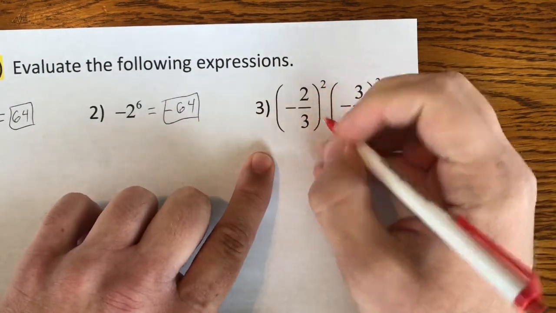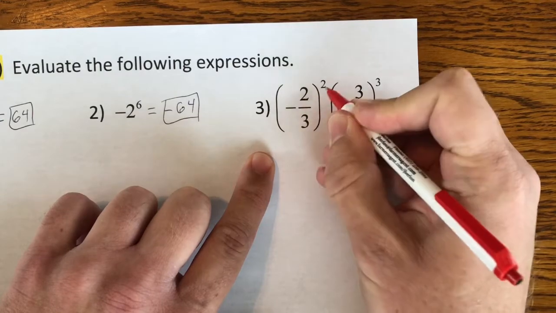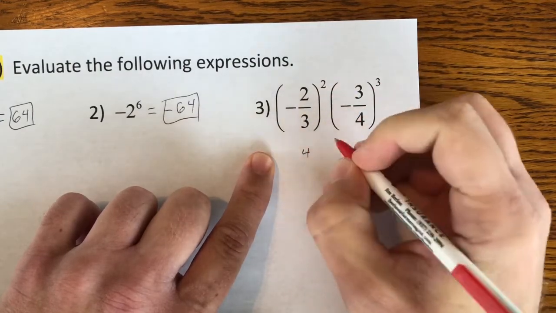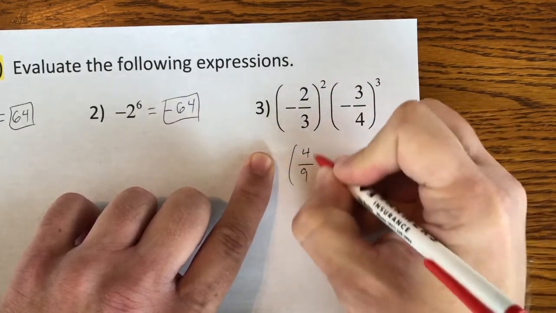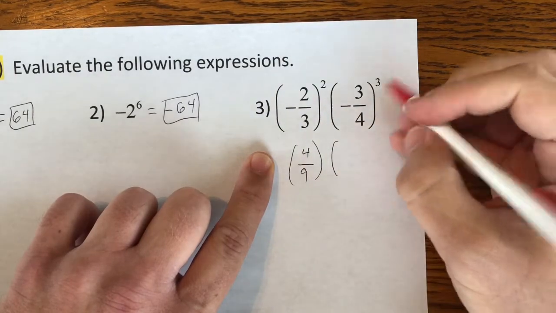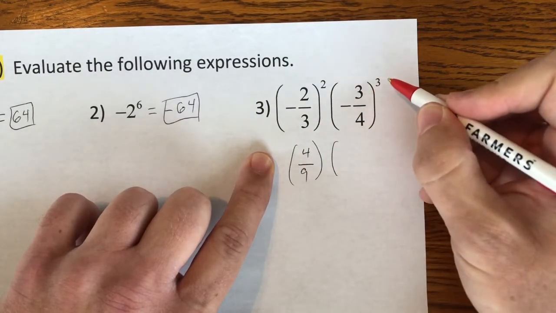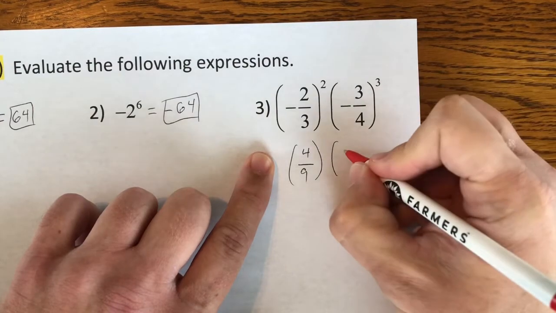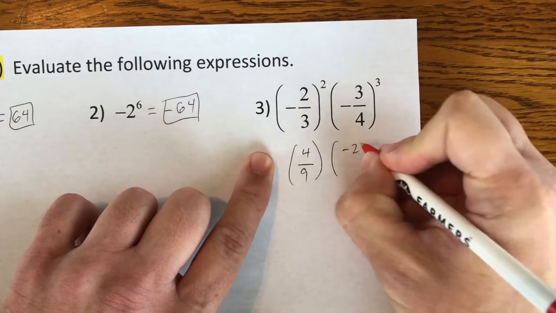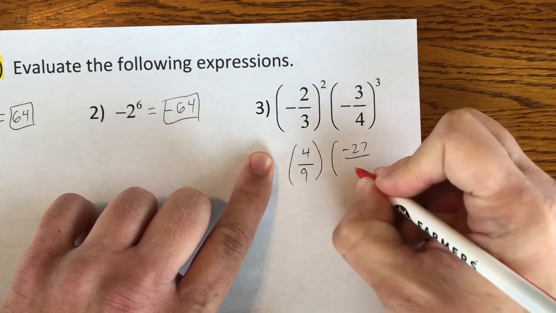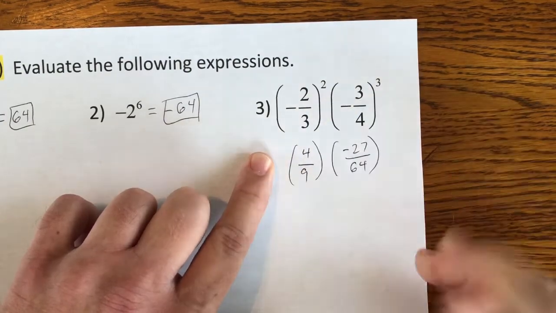If you wanted to do this separately, the quantity of -2/3 squared would be 4/9. And the quantity of -3/4 cubed would be -27 over 64. There we go.